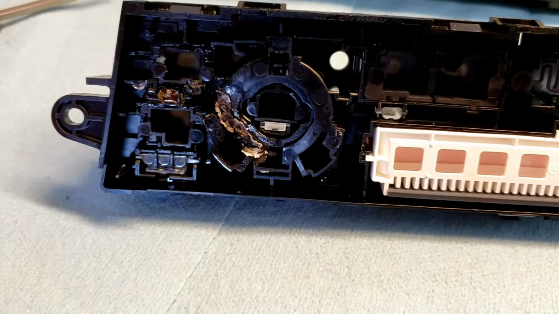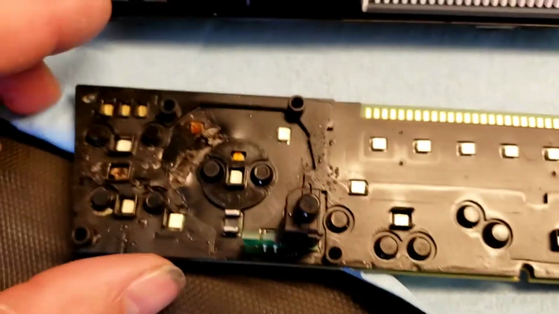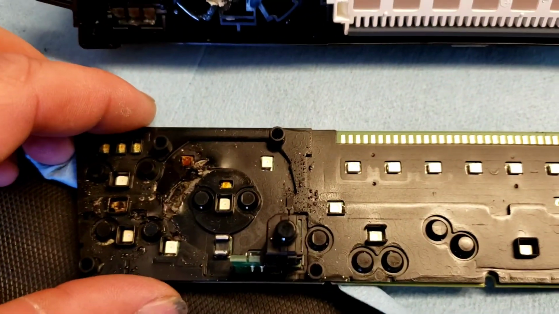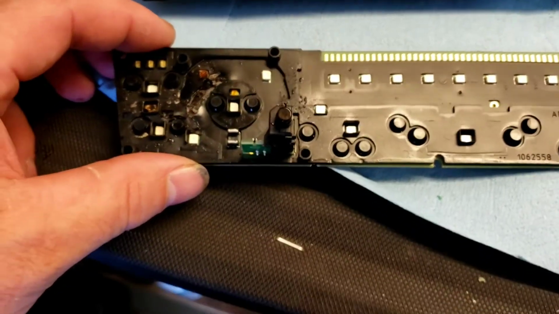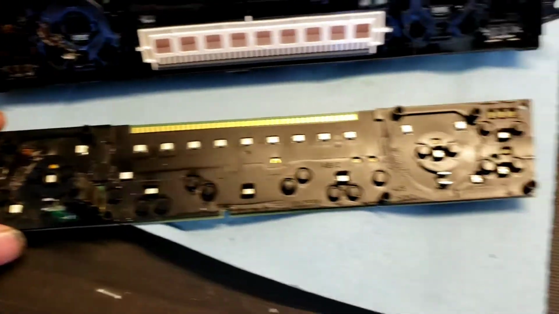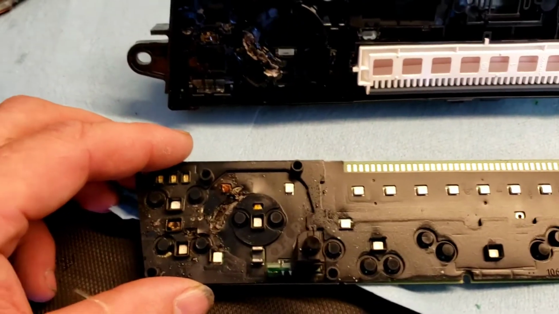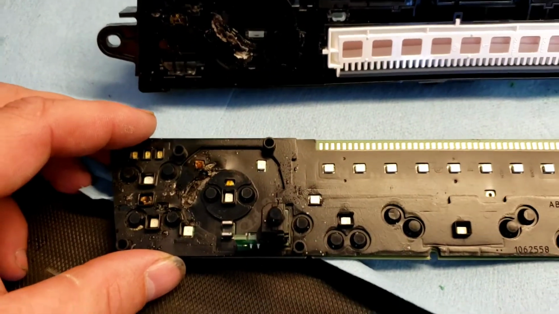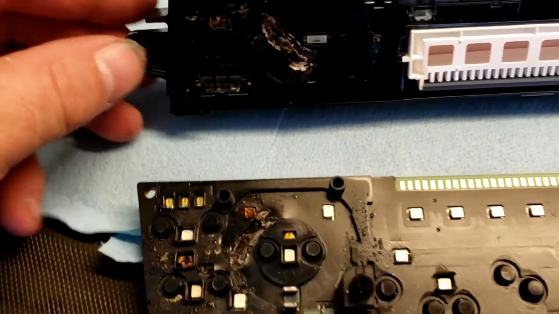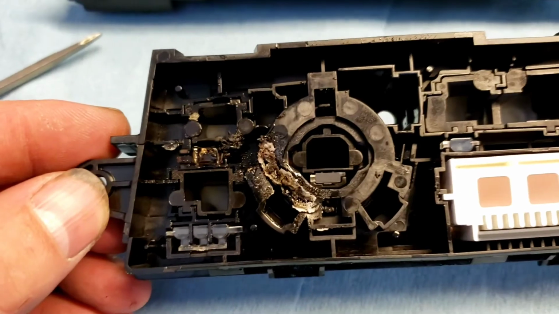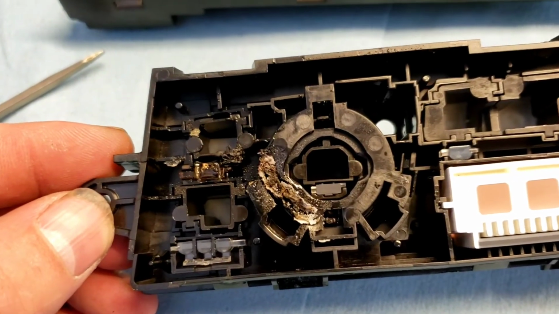Sorry, I'm trying to film into this. Look at that, the plastic's all melted in there. Look at the back of this, all melted. This thing, it ain't worth fixing. We just need to get a new one. So, yeah, and you can smell it. I know you guys can't, but it smells like burnt plastic and electrics because obviously it's burnt really, really bad.